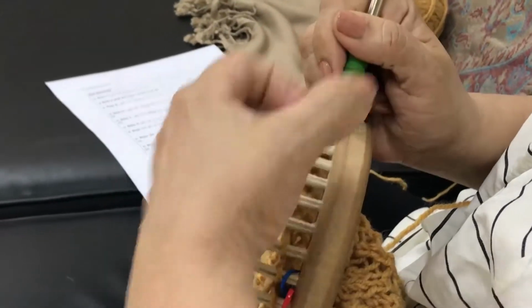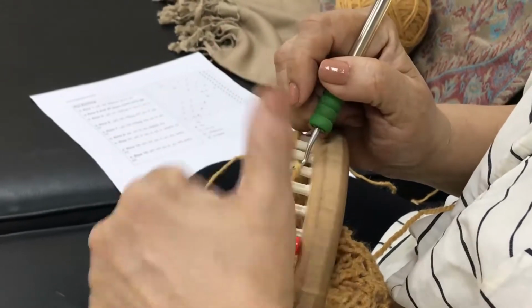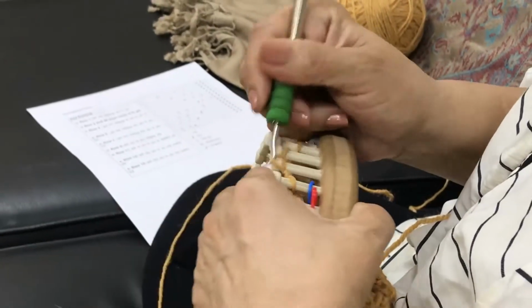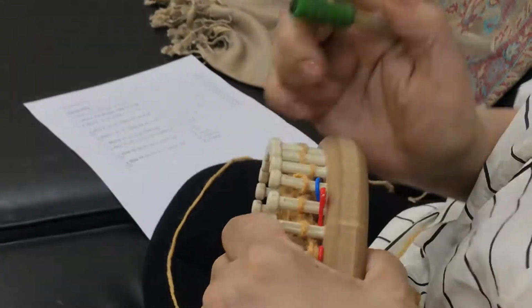Knit 3, unit 2 and unit 1 and unit 2. This completes the K3 together.